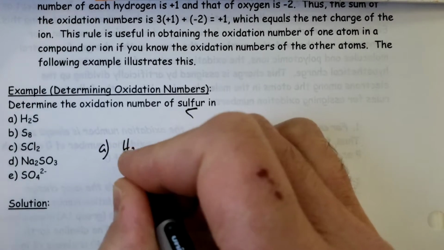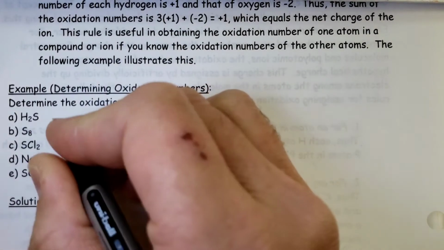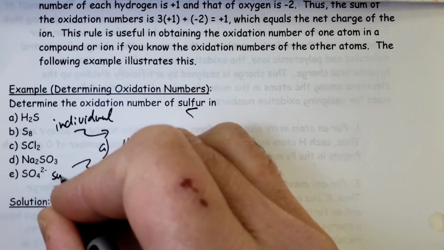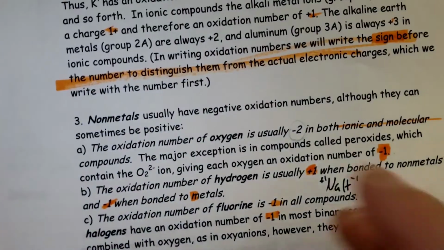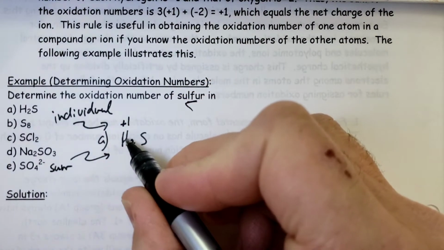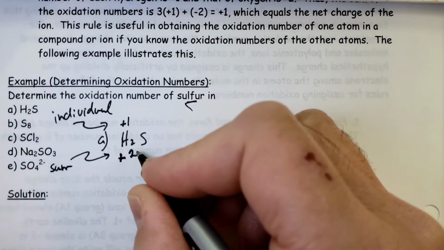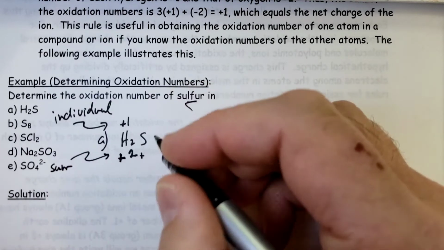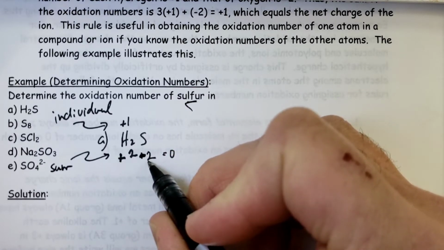So if we take a look at H2S, how I like to do it is write down the individual oxidation numbers on top. And then I like to refer to it as the sum. So over here, each hydrogen, and if we look back at the rule over here, we're told hydrogen has an oxidation number of +1 unless it's a hydride. So +1. Now we have 2 hydrogens here, so that's going to be a total of +2. And I know that this must add up to 0 because there's no charge up here. So I know that this is going to have to be a -2 total on the bottom. So +2 and a -2 is going to give me 0.